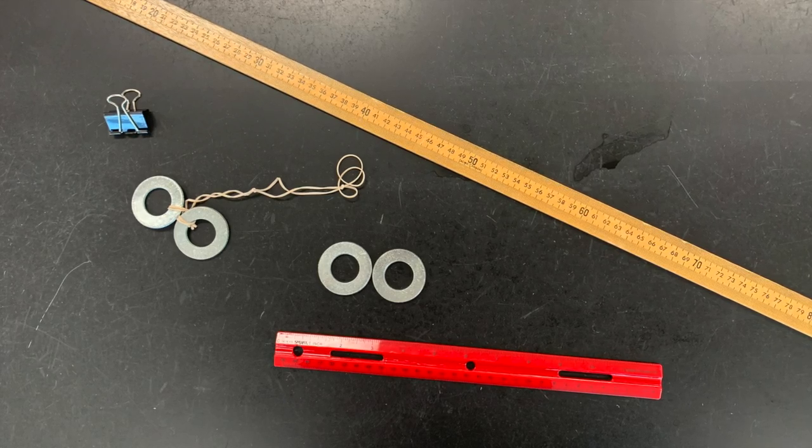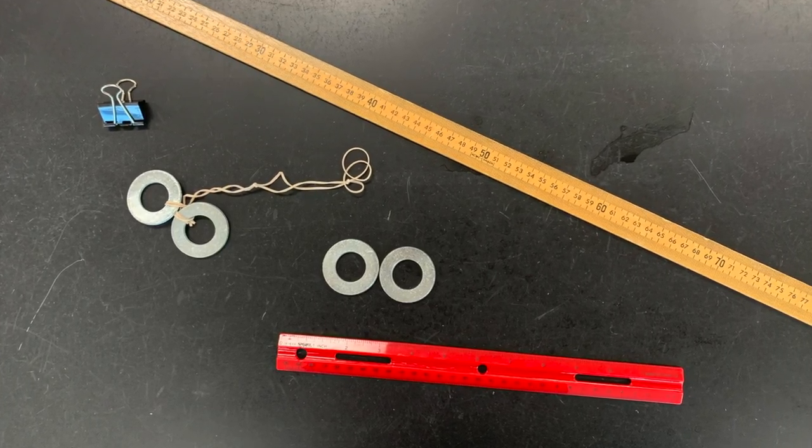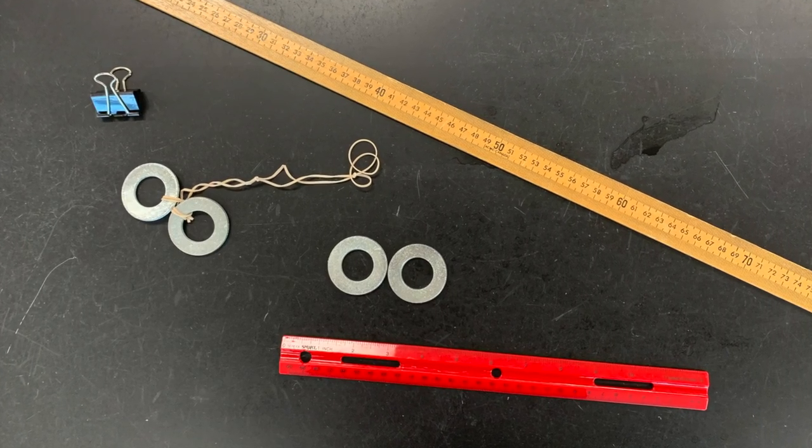To do this, we're going to need 4 washers, 4 rubber bands, a meter stick, a ruler, and a binder clip.